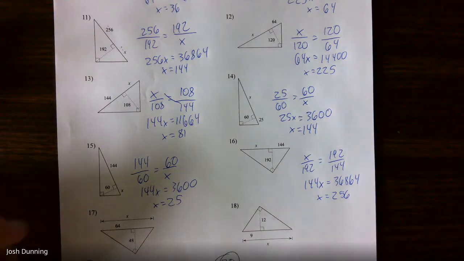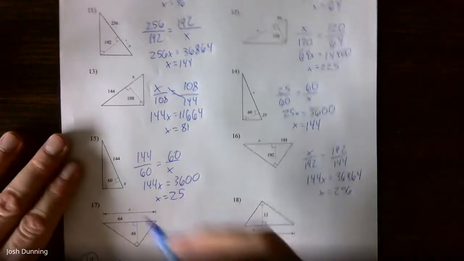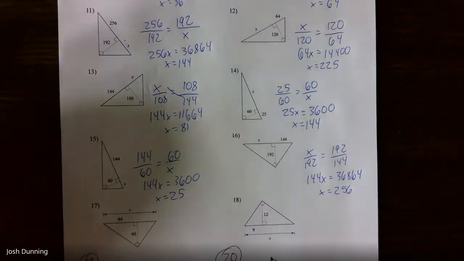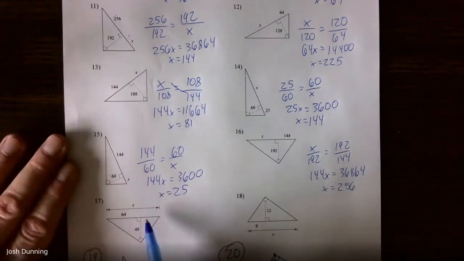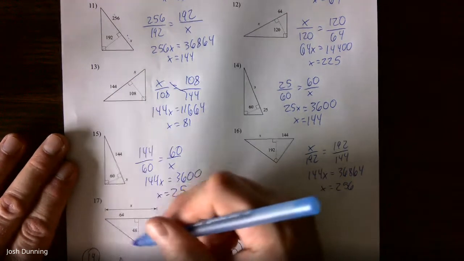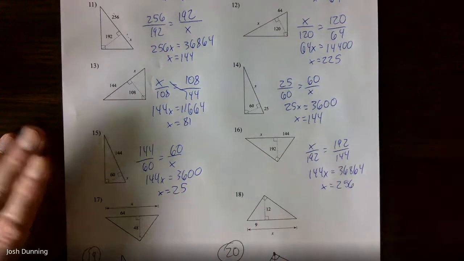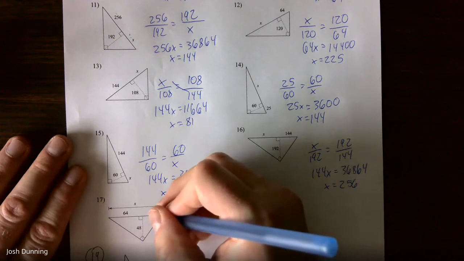Couple of different things. This one, be careful. The x is for the whole hypotenuse, but this isn't the rule we did yesterday because we have this altitude. So I need the other part here. I can't do the leg rule. There's no leg here. So I have to do the altitude rule, but I need this other part.